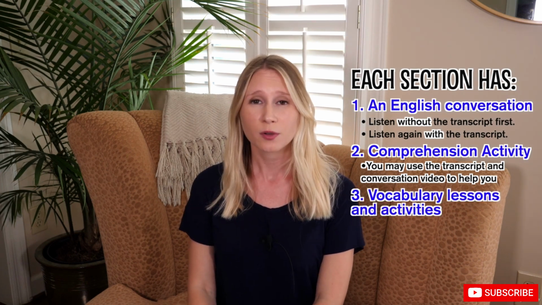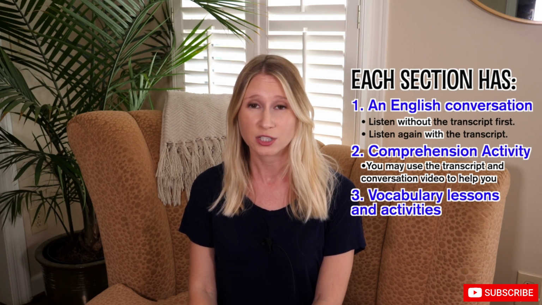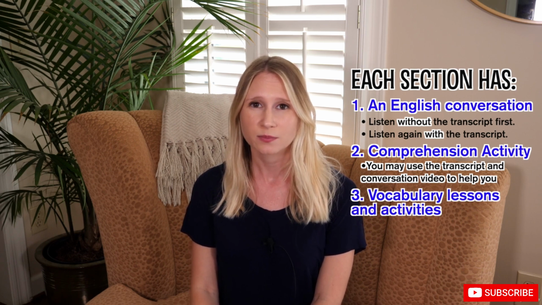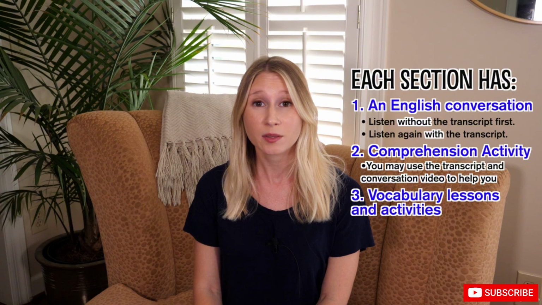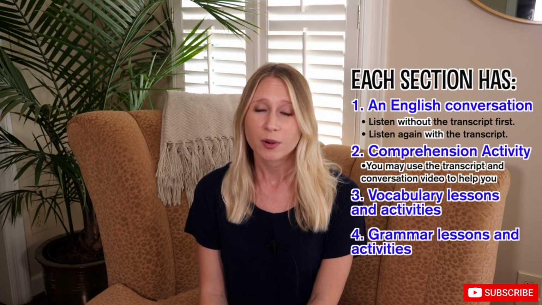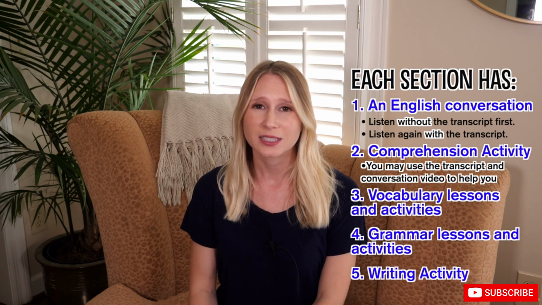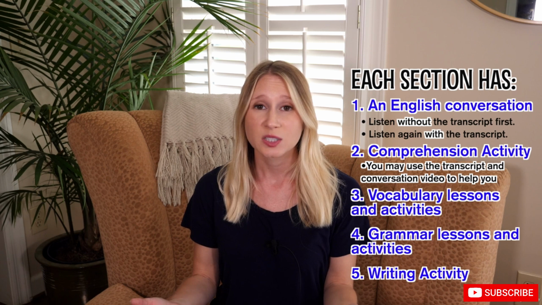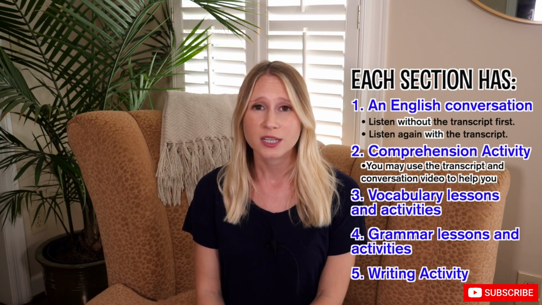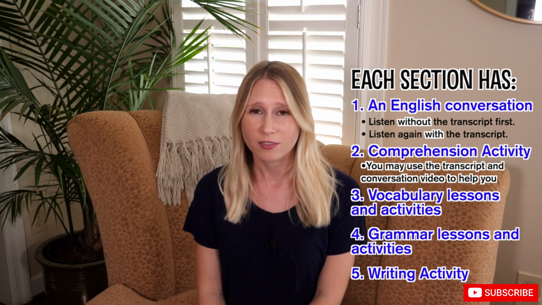After the comprehension activity, we'll move on to vocabulary. I'll review important vocabulary and phrases from the conversation and talk about their definitions. Then, you'll complete a fill-in-the-blank activity using these words and phrases. Next, we'll review grammar concepts. After the grammar lessons, you'll complete a grammar activity based on the information you've learned. And finally, you'll have a writing activity to complete. You'll be asked specific questions about your thoughts and opinions regarding the topic of conversation.